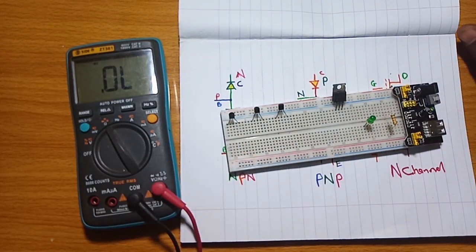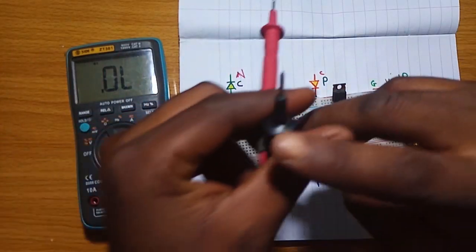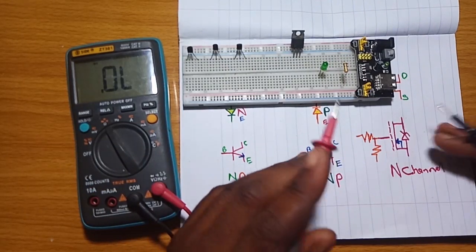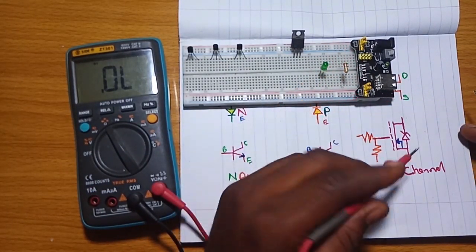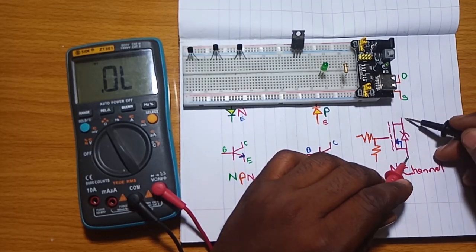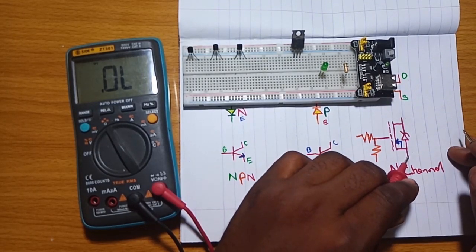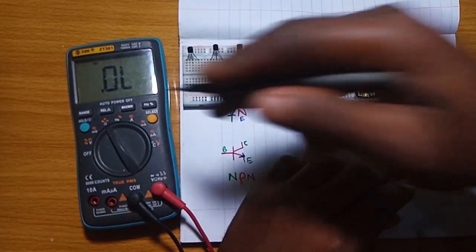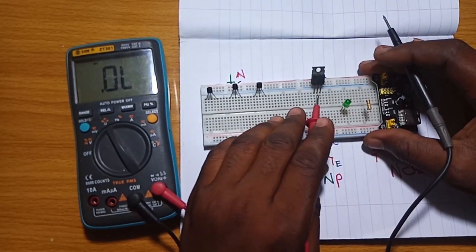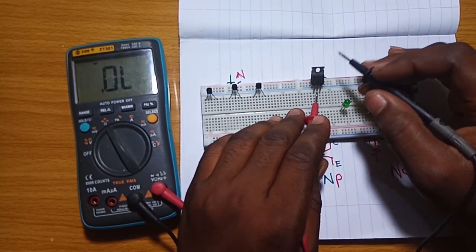So let's check if this MOSFET is in good condition. We use the red probe on the source. This terminal is the source, while here is the drain. So we'll put our probes like this and see what our meter gives us.